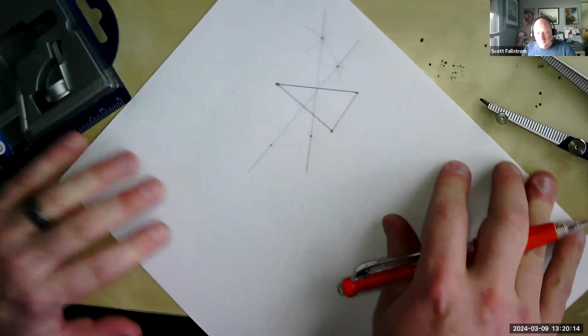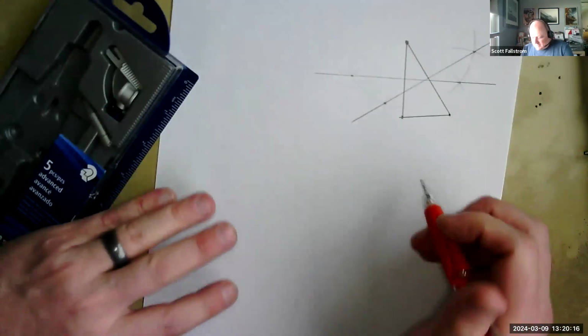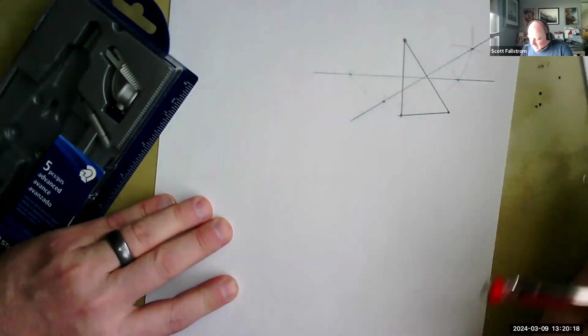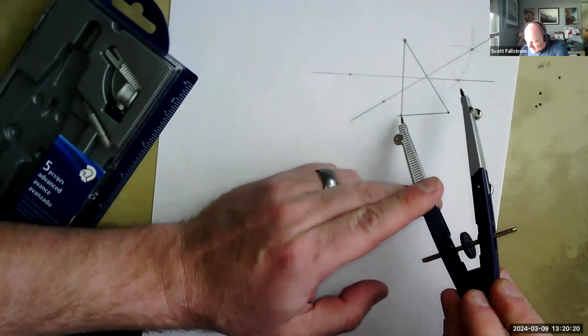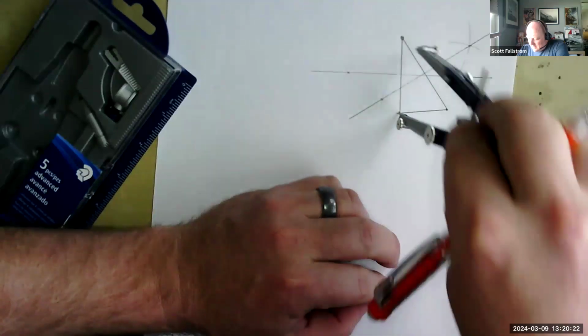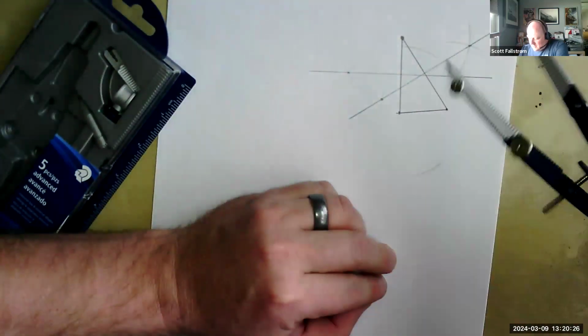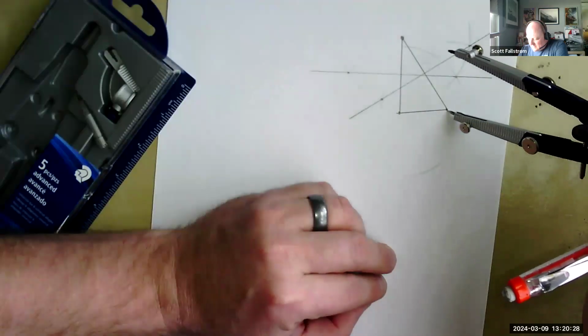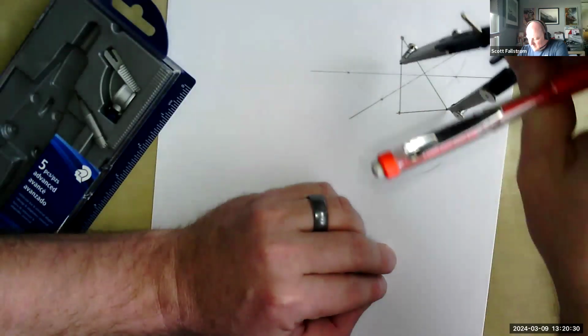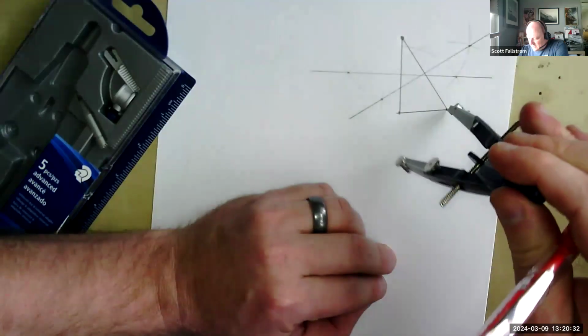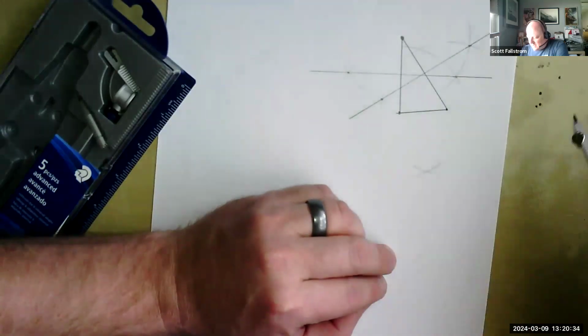I can do that for the third one as well. Just rotate my page a little bit just so we can see a little bit more clearly. And again, I can even keep the same compass length as long as it's more than halfway. Turn up, turn down, go to the other piece, turn up, turn down, find where they intersect.